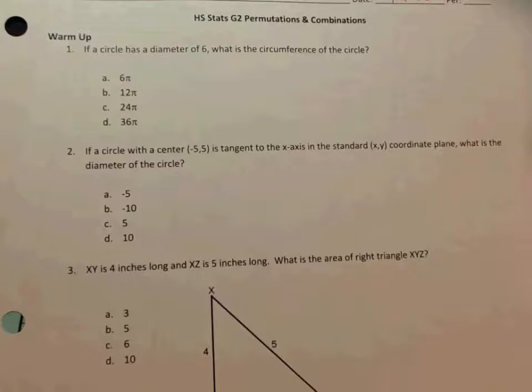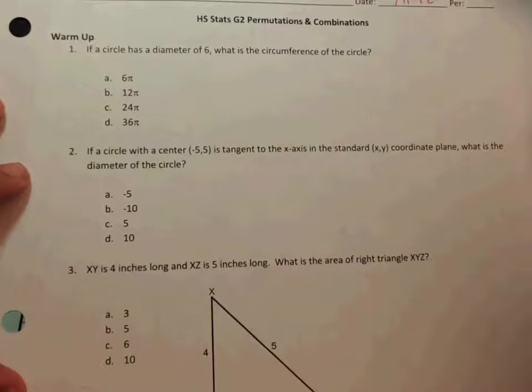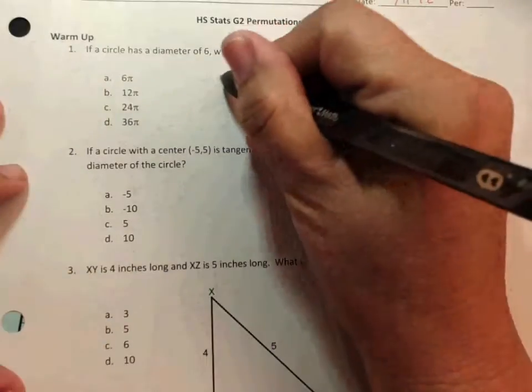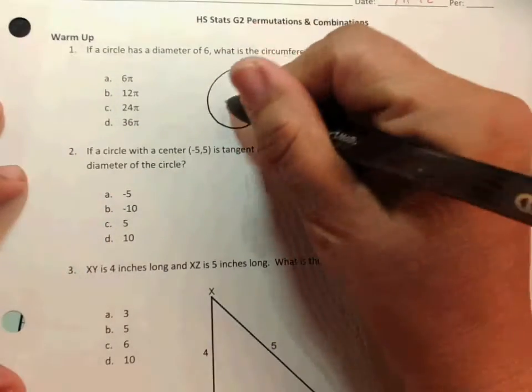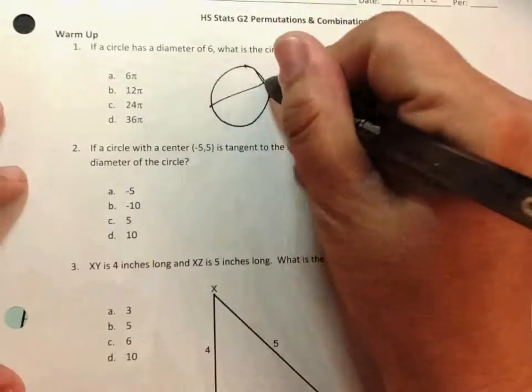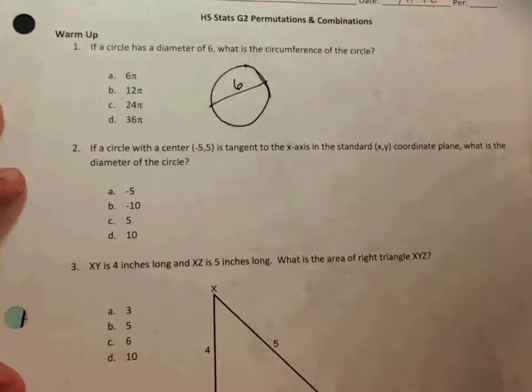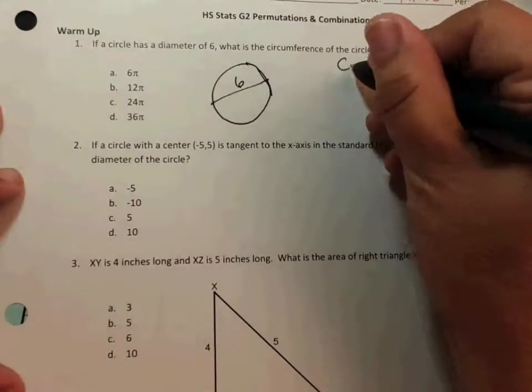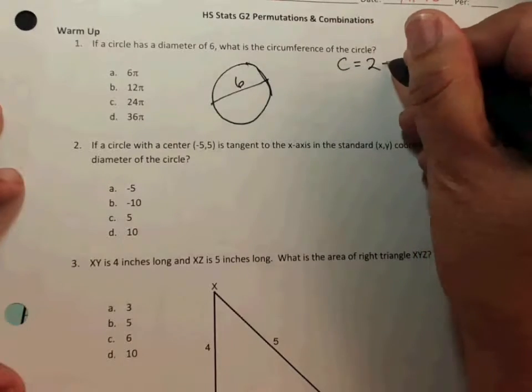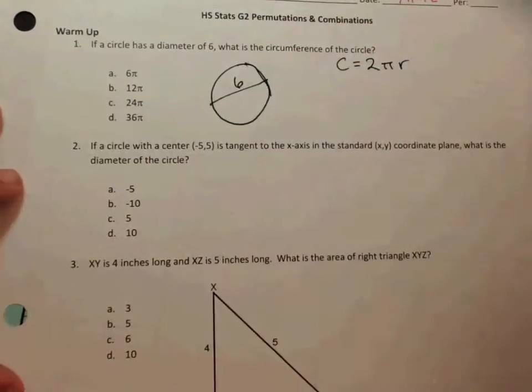Okay, our warm-up for the permutations and combinations day in stat. If a circle has a diameter of 6, what is the circumference of the circle? So we know that the diameter, pretend that was the circle, is 6. That's the distance across the center. Circumference, we're pretty good at this formula, 2 pi r. That's the one I traditionally use.